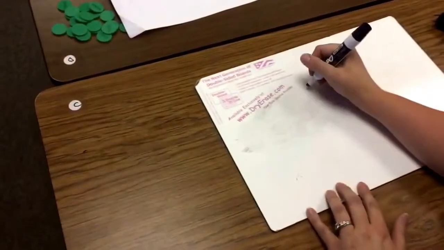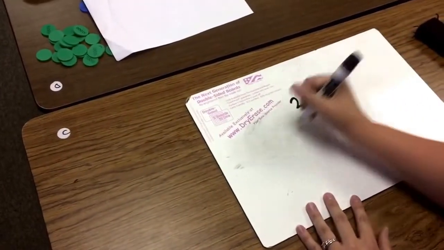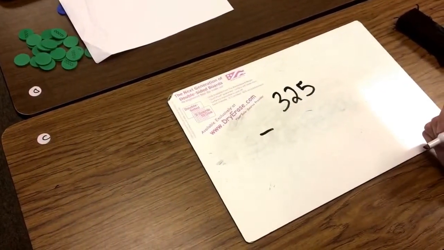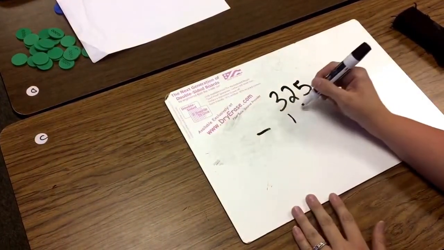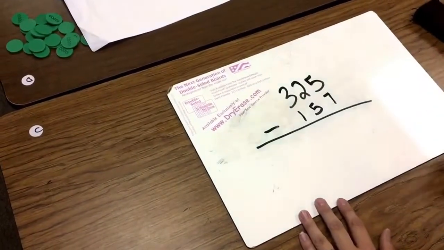All right, so one of the really big things that we're doing in third grade math is subtraction and addition. And this year they're going to have up to 3-digit numbers. They're used to kind of seeing 2 digits. So regrouping is going to be a big thing.